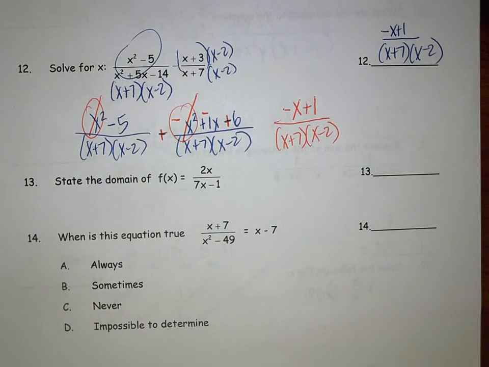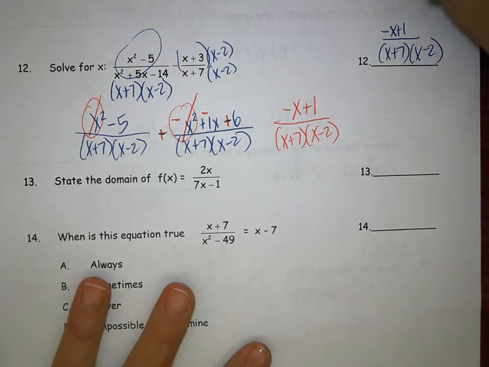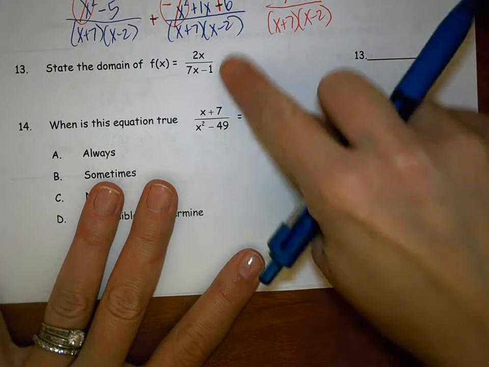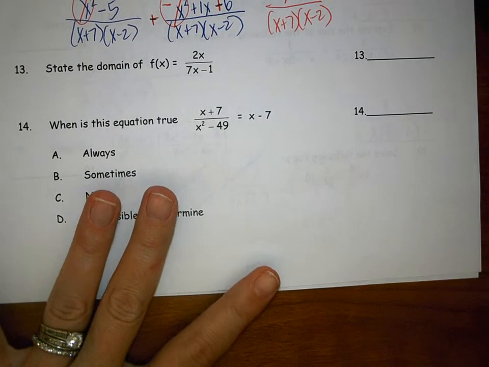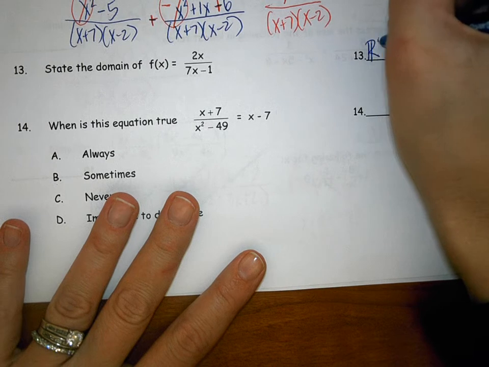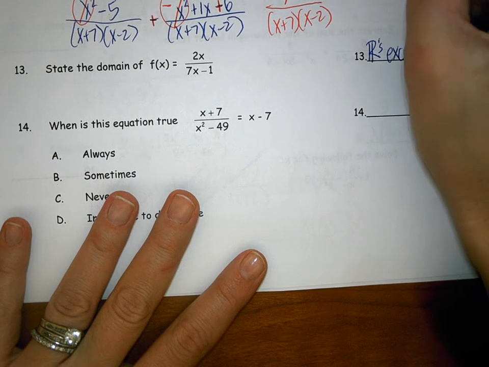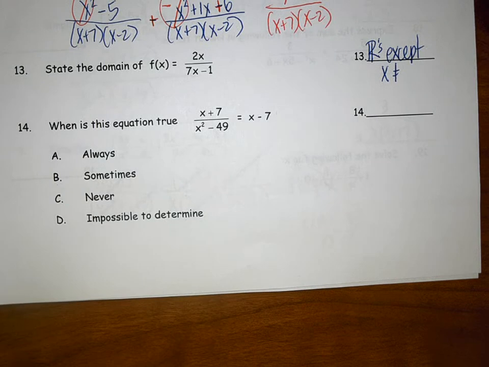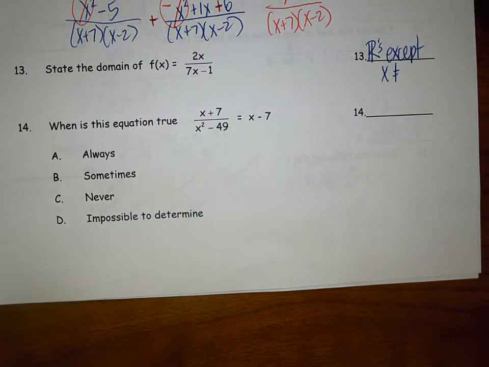Questions? Okay, example 13, it says state the domain. The domain is your x values. So they're asking what x values will make this a true statement. Okay, so your answer is going to end up being all reals except x cannot equal. And what can x not equal? How do we figure out what x shouldn't equal? How do you figure that out?